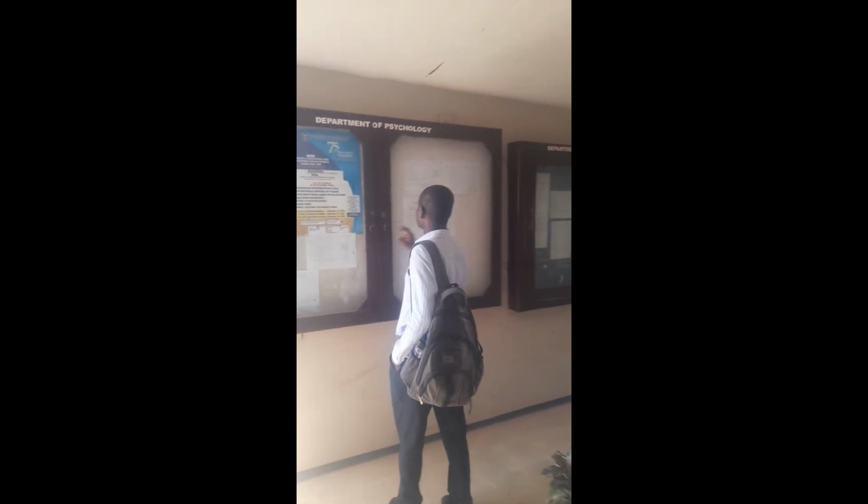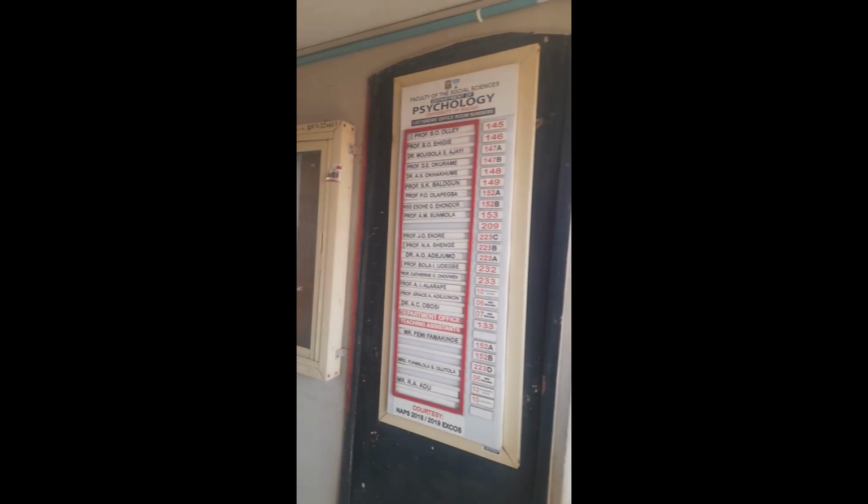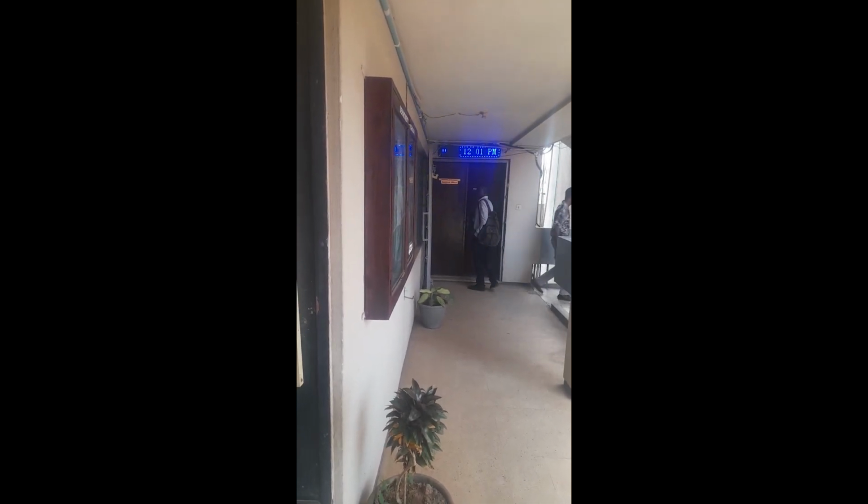A notice on the departmental notice board. So there is no notice for me on the board. So I will get into the office to see whether I have any documentation to attend to. This directory also shows the lecturers and where you can locate them, their office. Room numbers are indicated, and all the lecturers are listed there.